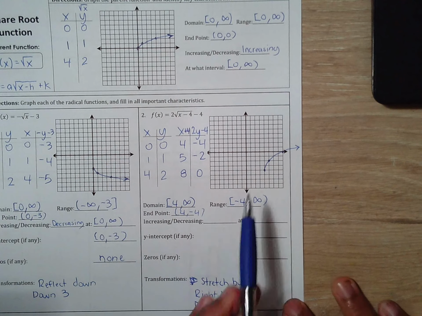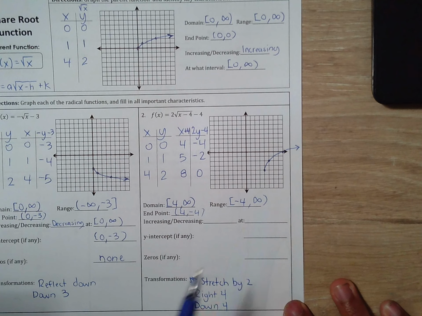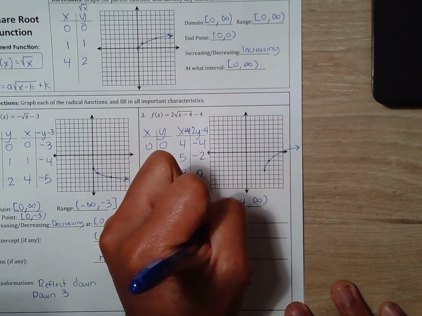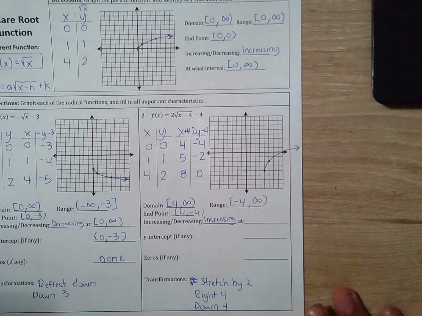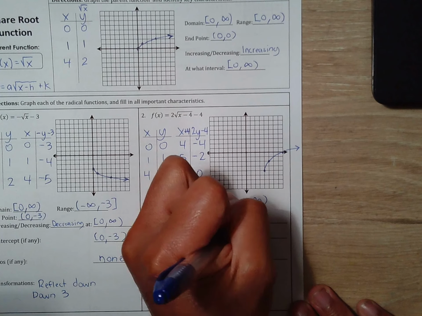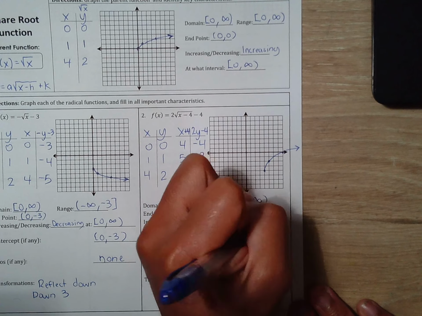Increasing or decreasing? From left to right, we are increasing. And where are we increasing? We're increasing from 4 all the way to infinity.